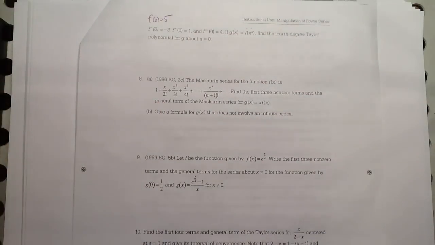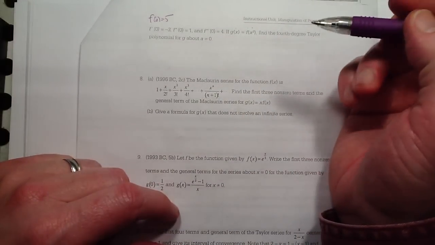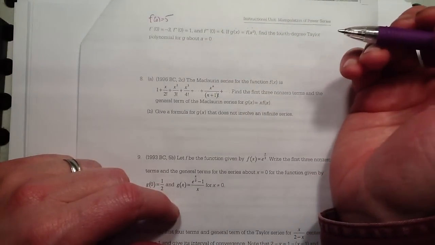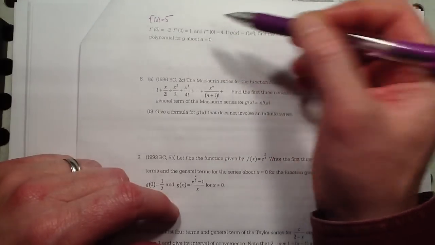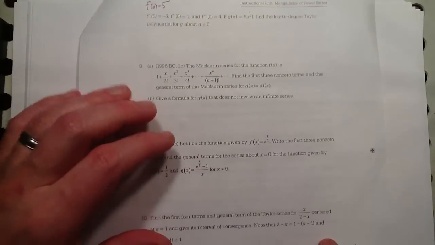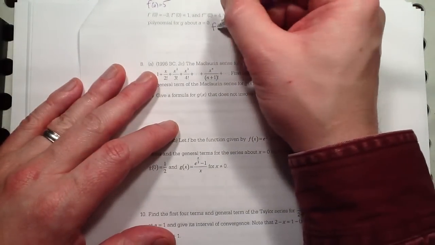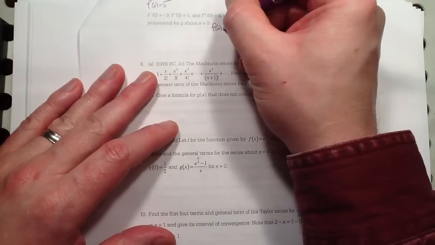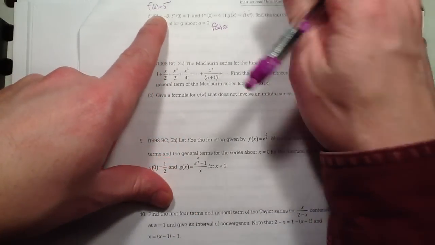g. Okay, well we need to find the 4th degree Taylor polynomial for f first. All right? And actually we only have 3 of these, so let's go as far as we can with that. So for f, that's going to be approximately equal to, remember how to build one of these things from scratch.